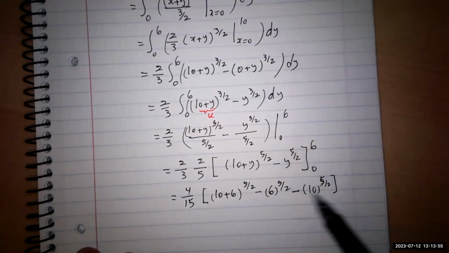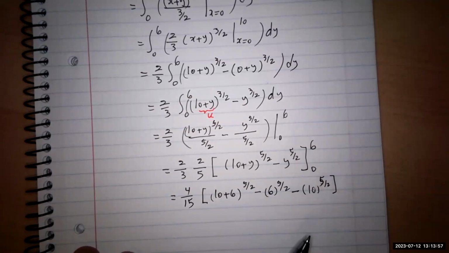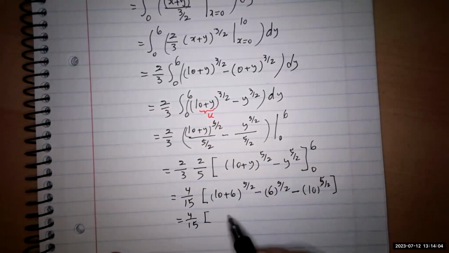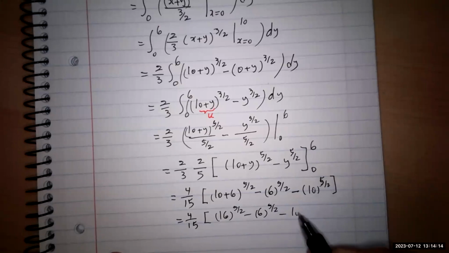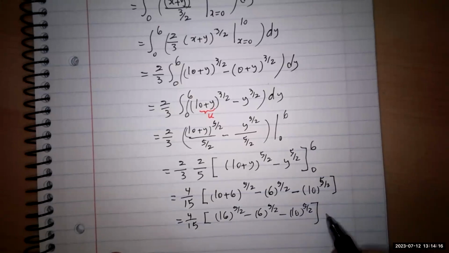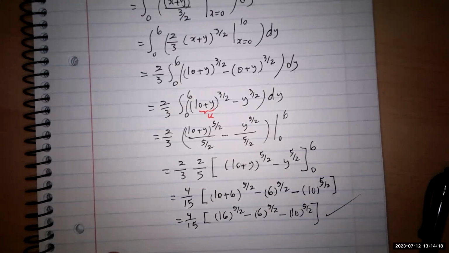For these parts, the substitution one, you can use your calculator and we accept it. If you don't use your calculator, just write the answer as is, we accept it again, because this is going to be 16 to the 5/2, and that simply is going to be 16 to the 5/2 minus 6 to the 5/2 minus 10 to the 5/2. You can use your calculator if you like, otherwise this is the best we can do. And we usually use a calculator as soon as we get to this part. And again, we accept it if you do it.